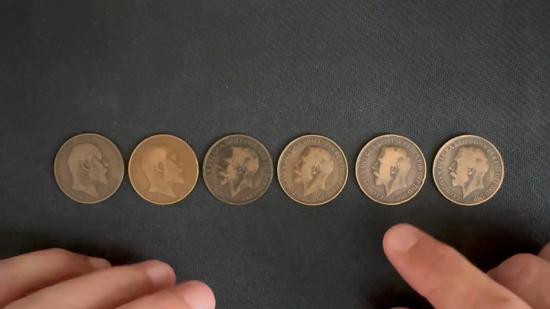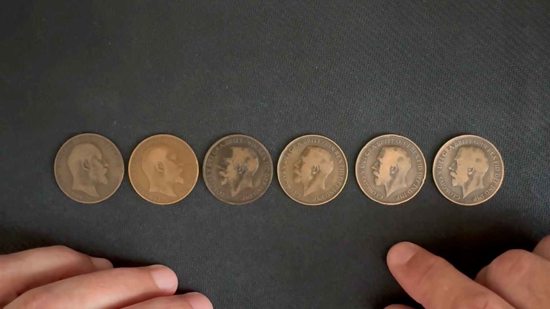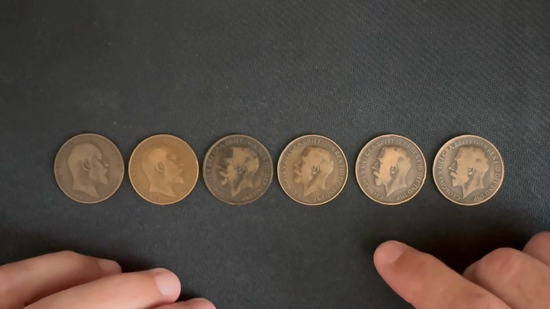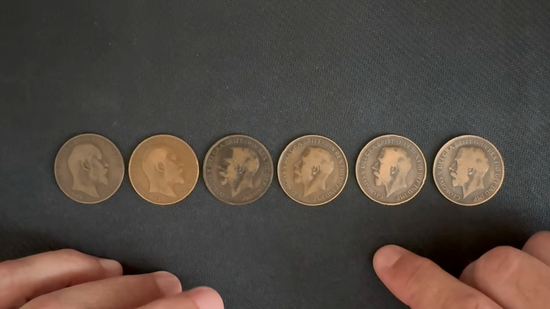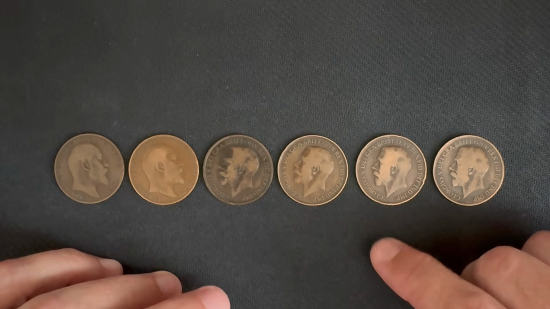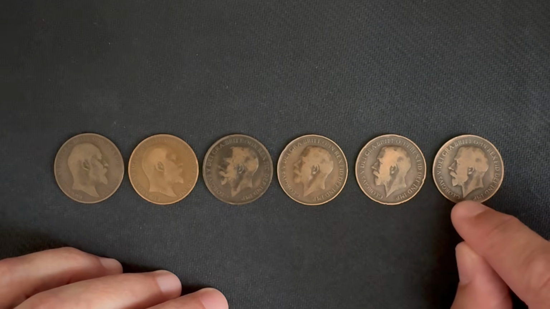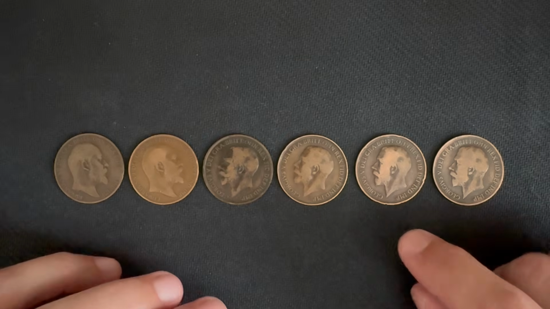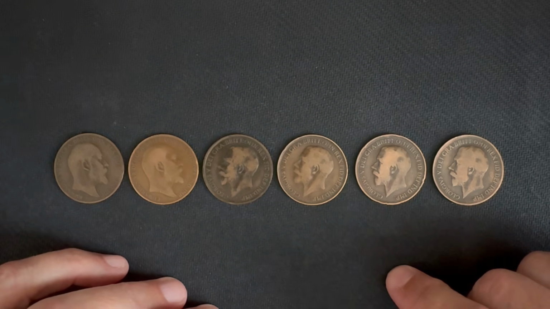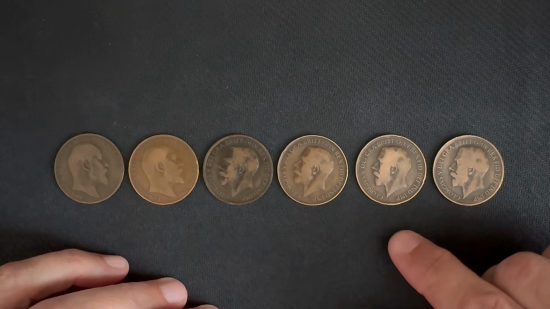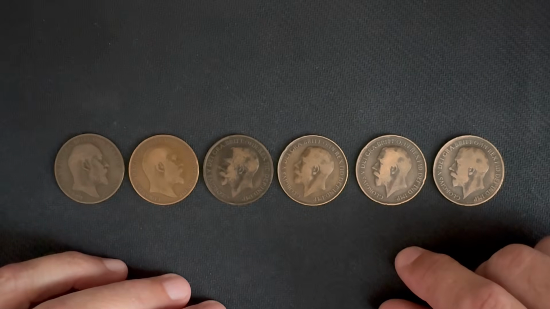But he abdicated, of course, as we know, not long into his reign. And very few coins were made of him facing left. And because he abdicated quite quickly into his reign, the Royal Mint decided to ignore the Edward VIII facing left thing.